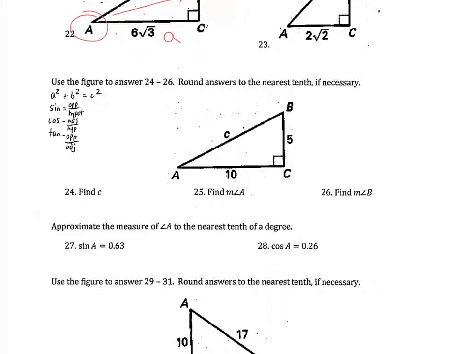Okay, for 24, 25, and 26, you're going to use this picture right here. And each time you do this, I would relabel the triangle every time. Mr. Hepner's got everything you need here as a reference: Pythagorean theorem, sine, opposite over hypotenuse, cosine, adjacent over hypotenuse, and tangent, opposite over adjacent. So, for example, in 24, they want you to find C. So that means the length of this right here. That's going to be the Pythagorean theorem, so I'll put Pythagorean theorem there to help remind you that that's what you're going to want to use.